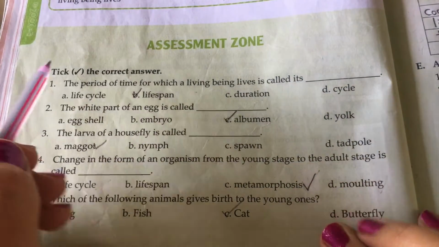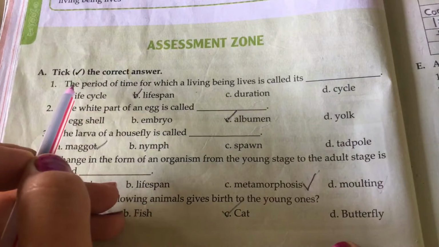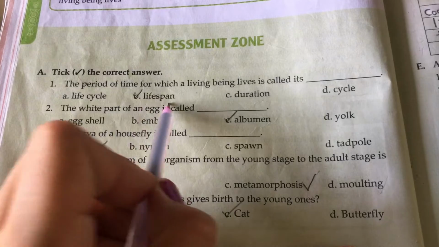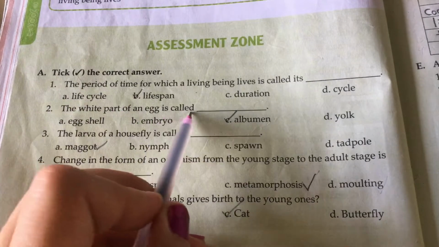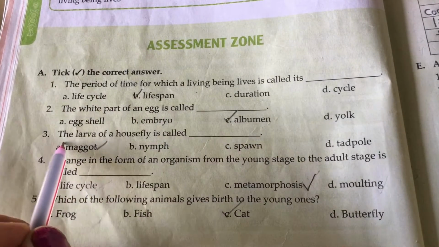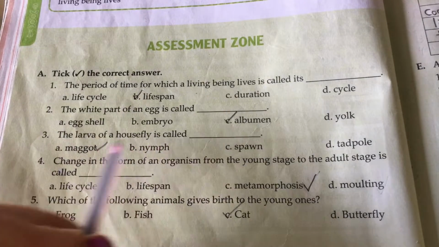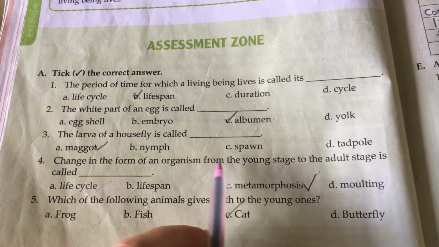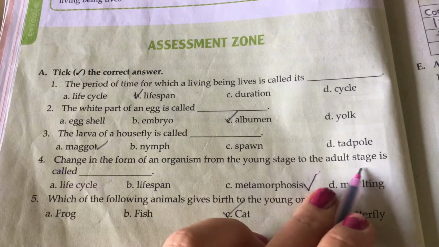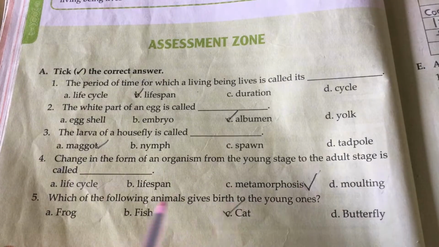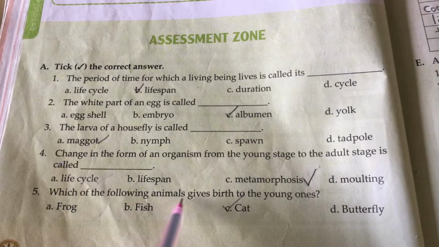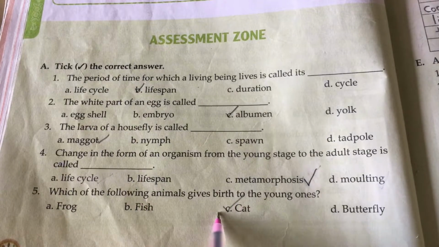Now, assessment zone. Number 1. A. Tick the correct answer. 1. The period of time for which a living being lives is called its lifespan. 2. The white part of an egg is called albumin. 3. The larva of a housefly is called maggot. 4. Change in the form of an organism from the young stage to the adult stage is called metamorphosis. 5. Which of the following animals give birth to the young ones? Cat.